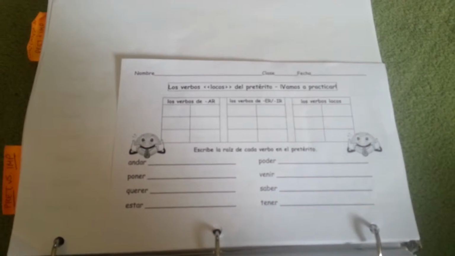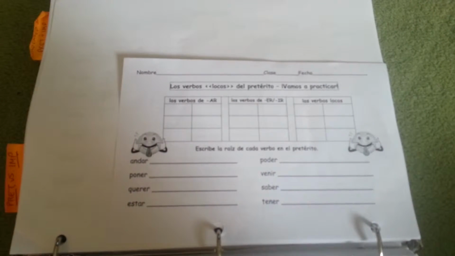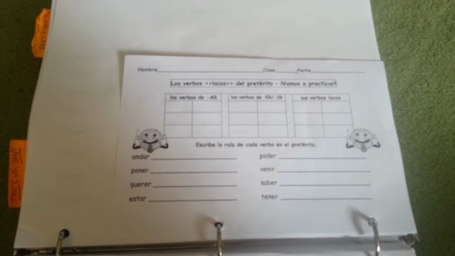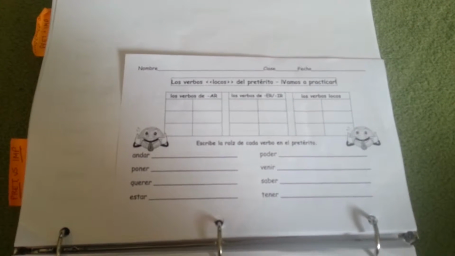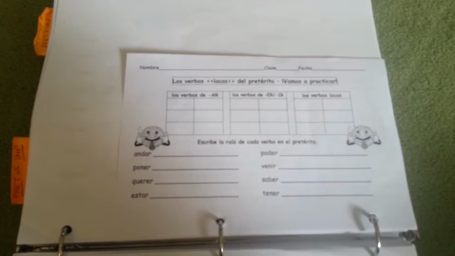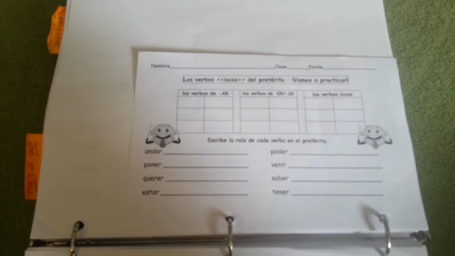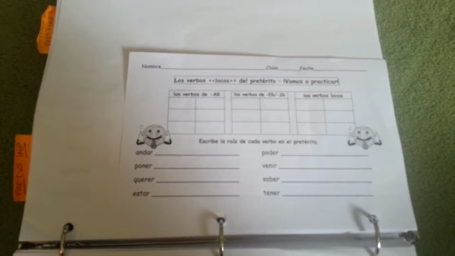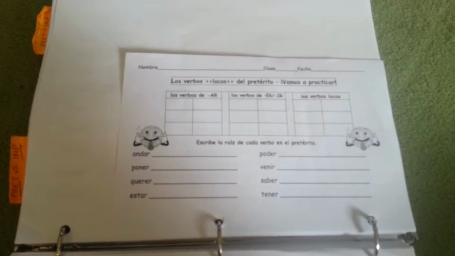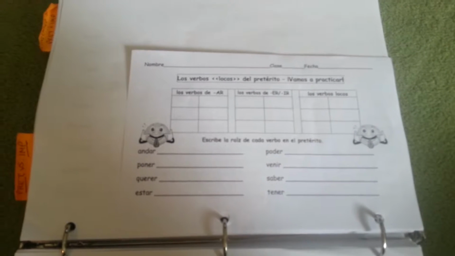They are as follows: iste, o, imos, isteis, ieron. I show the students that the yo form and the él form are from the AR, and that the tú, nosotros, vosotros, and ellos are from the ER-IR. This visual really helped them gain an understanding of where these endings even come from and why they're there.